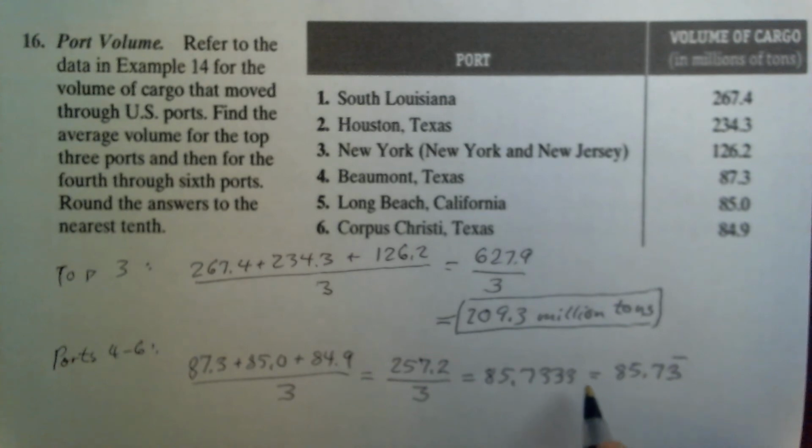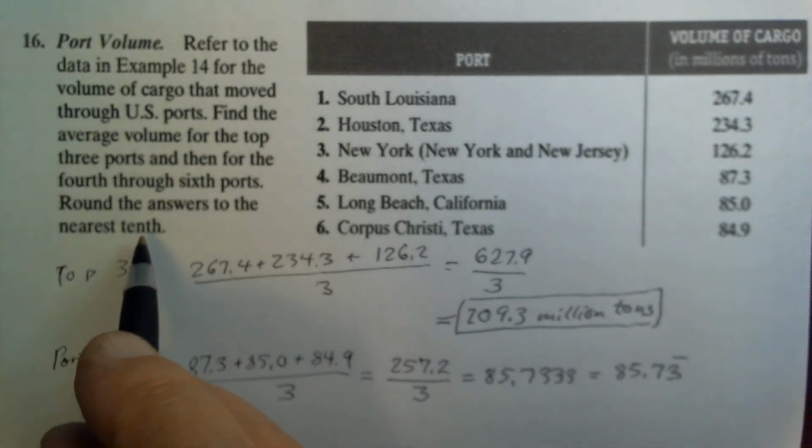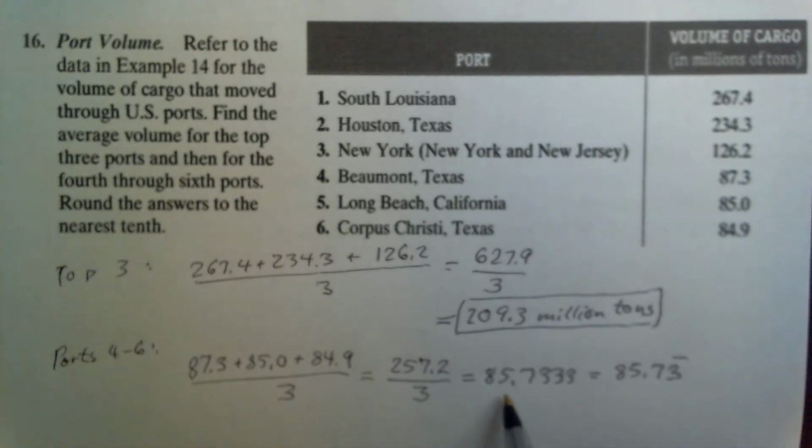But since we only need to round to the nearest tenth, the answer is simply 85.7, because since the 7 is followed by 3, we round down, so 85.7 million tons for ports 4 through 6.